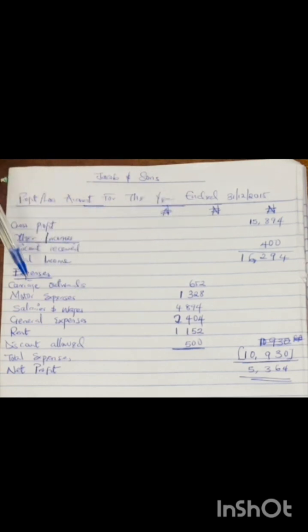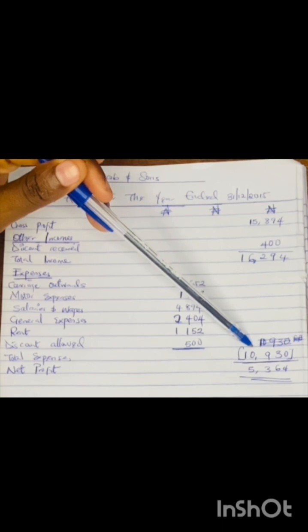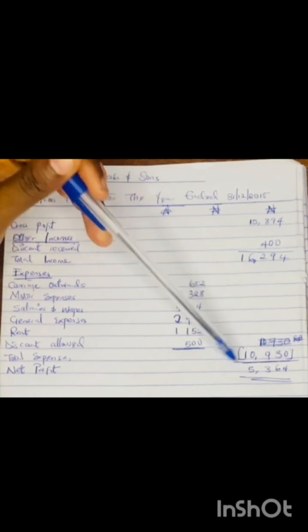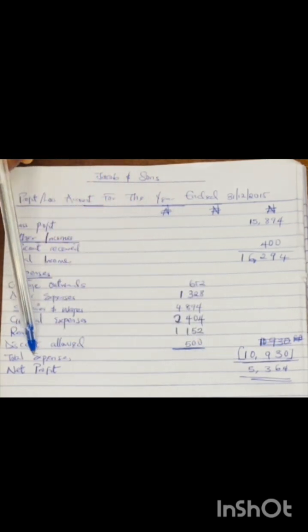Now we begin to consider our expenses. In this case, our expenses were not really categorized, so we just have to solve it that way. So we have our carriage inward, our motor expenses, our salaries and wages, general expenses, the rent, the discount allowed. And when we sum that, we have a total of 10,930 naira, which will give us the total expenses for the year.